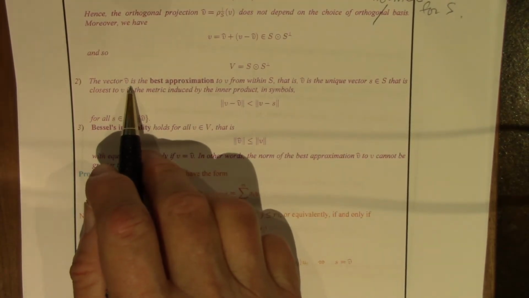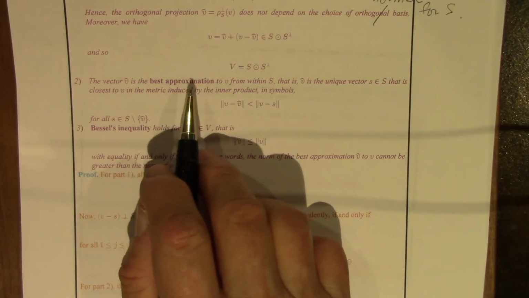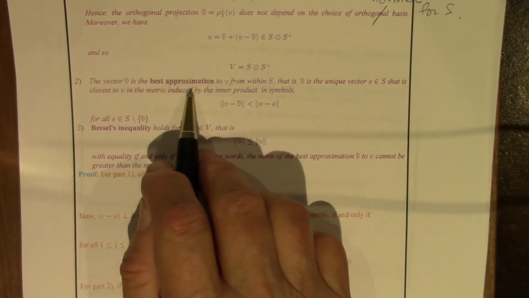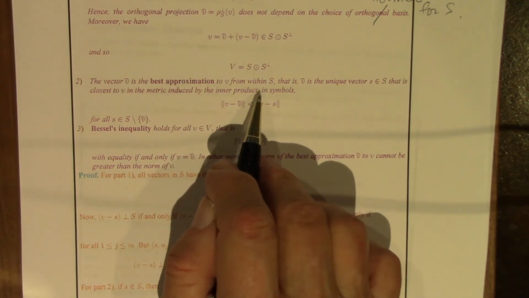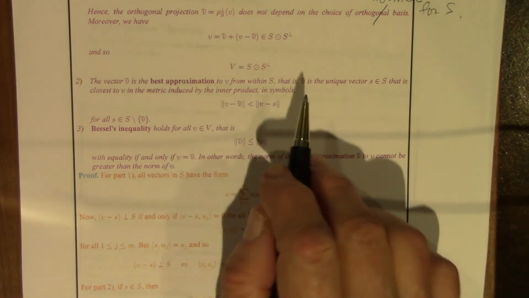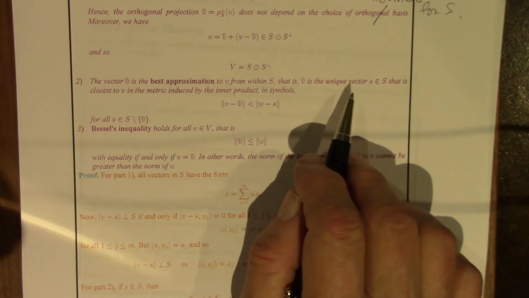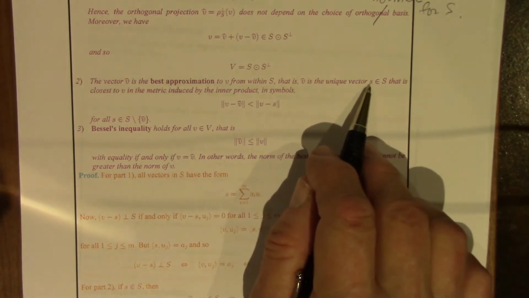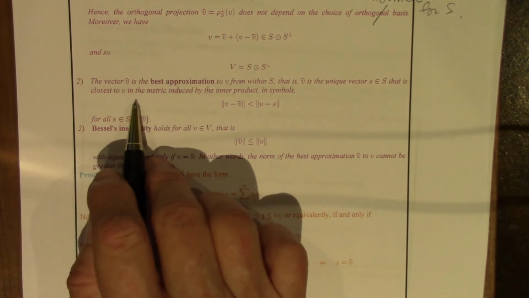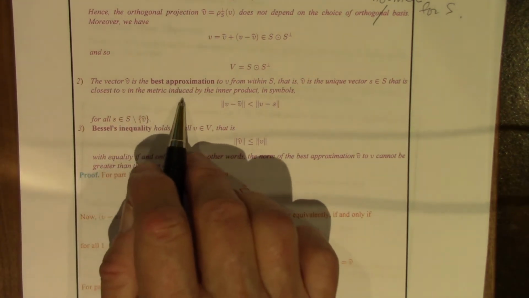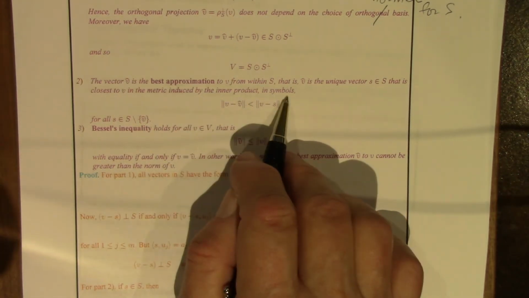This vector V hat, the orthogonal projection, is the best approximation to V from within S. Now what that means by best approximation is that V hat is the unique vector, say little s in capital S, that is closest to V in the metric, the distance function, induced by the inner product.